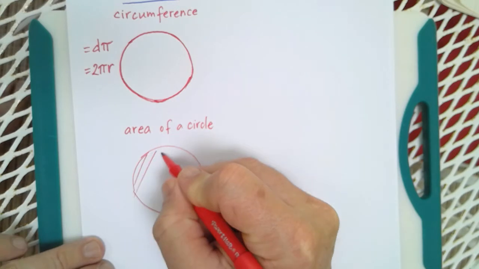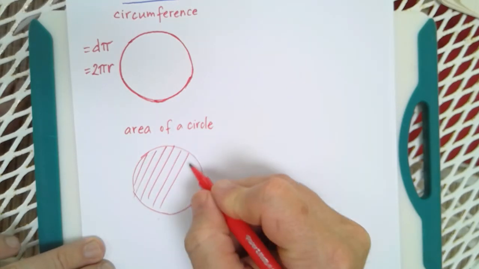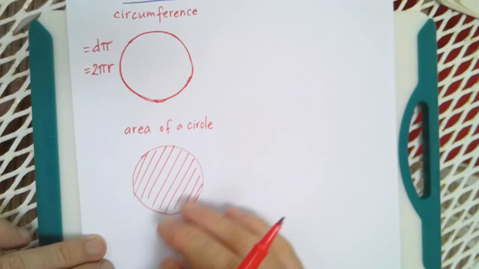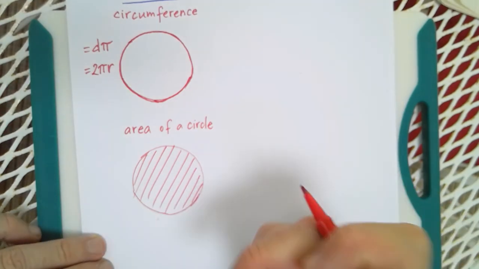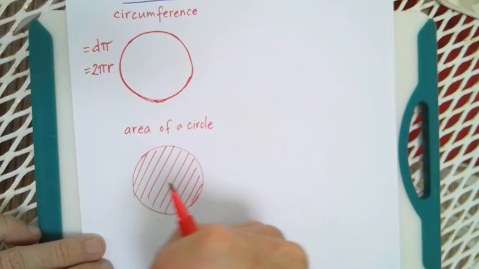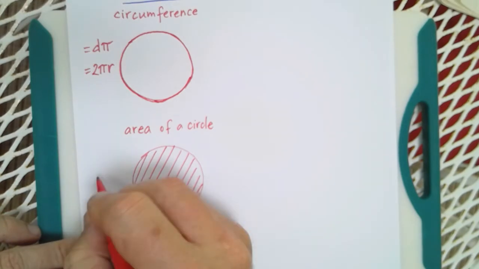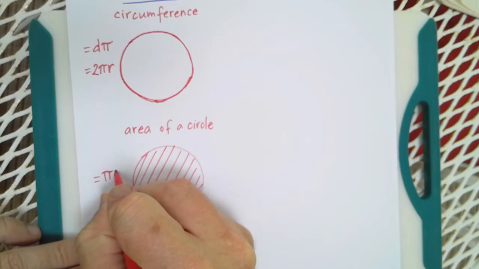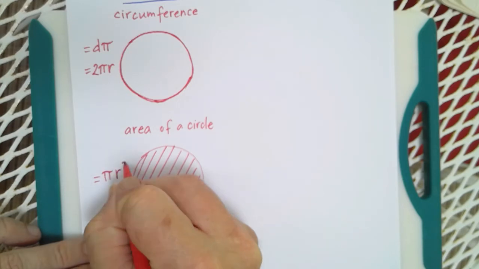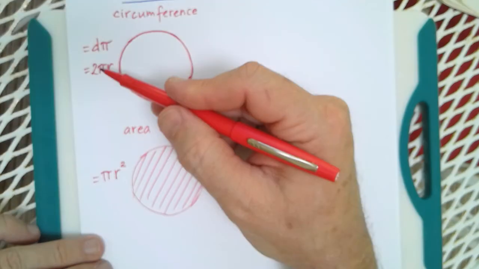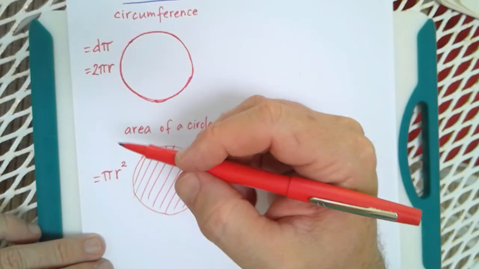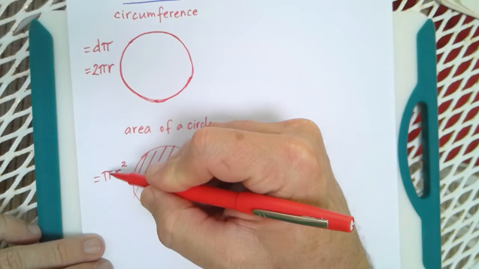We have all of this, and even though this is not a square, this would be measured in square inches, square millimeters, square centimeters. This also has a formula that we've seen a lot of recently, and that is pi r squared. So these two look similar, but this is 2 times pi r, and then this is pi times r again, or r squared.